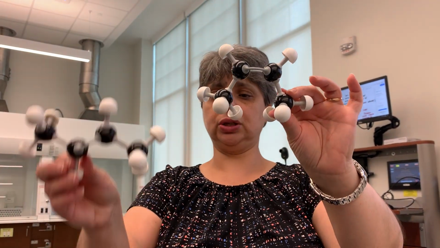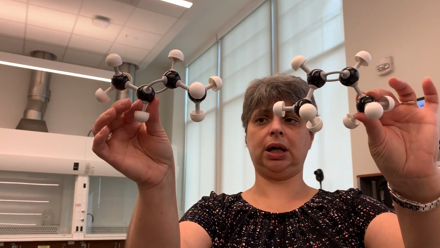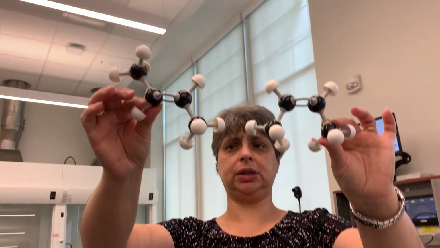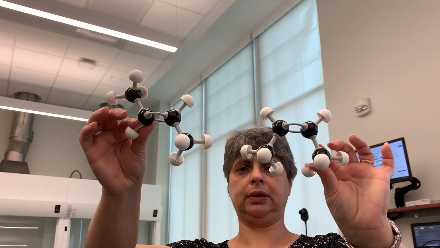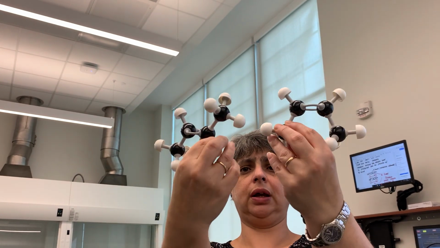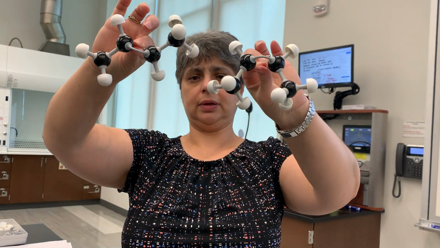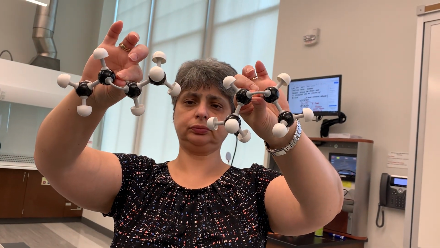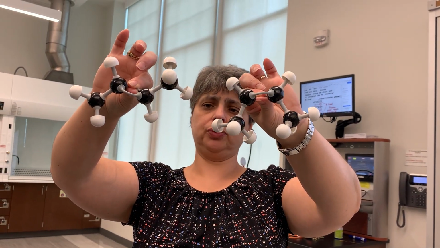Next, I'm just going to quickly show you them side by side so you can see the difference. And from the other angle, like this. Okay, now we're done with this part.